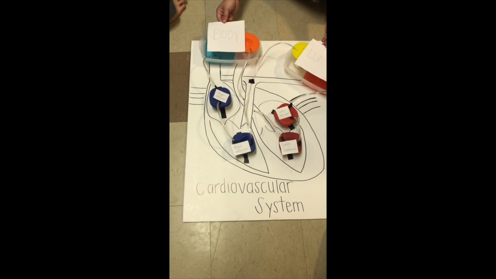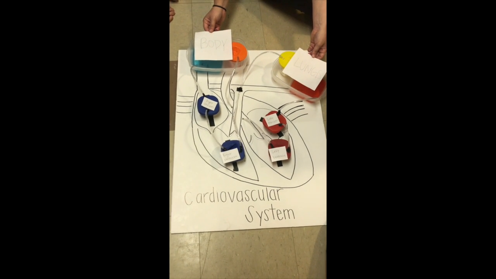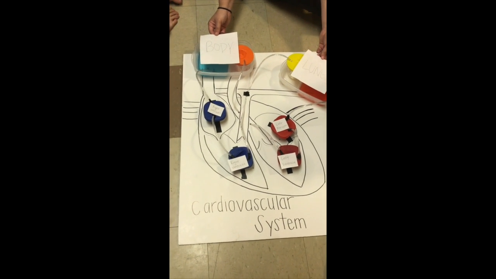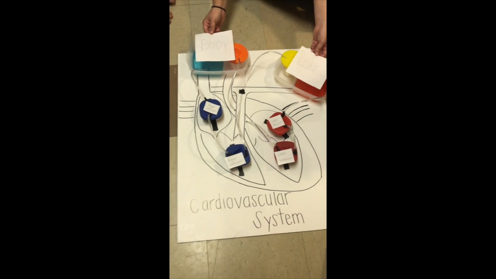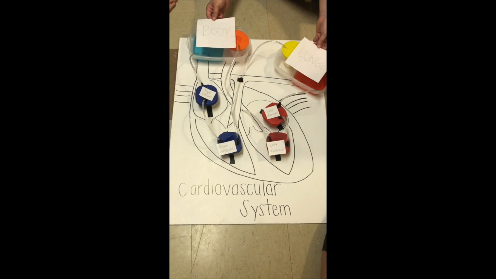We have the cardiovascular system, and it consists of the heart. The function of the heart is to pump deoxygenated blood from the body into the heart and out through the lungs, where it undergoes gas exchange and comes back in and is then pumped out throughout the body.